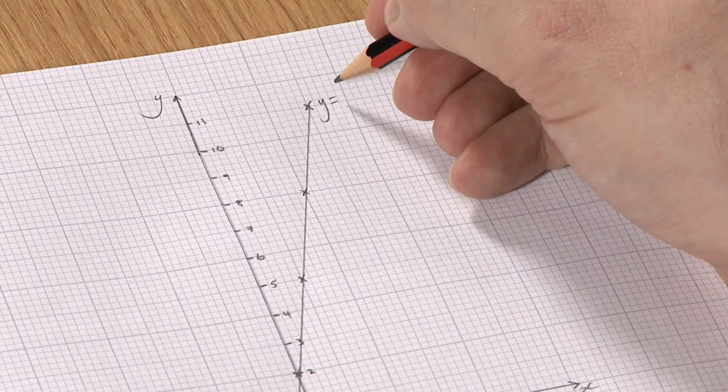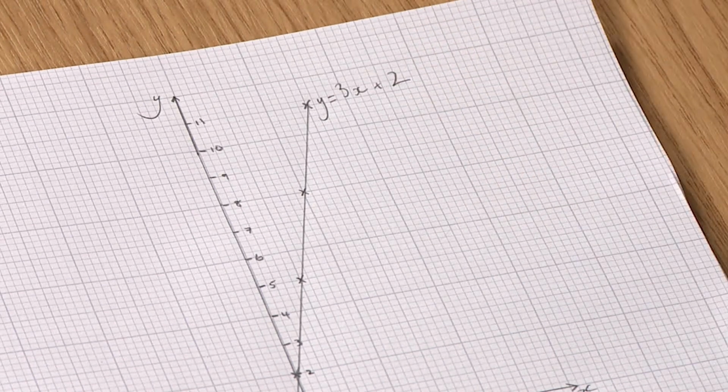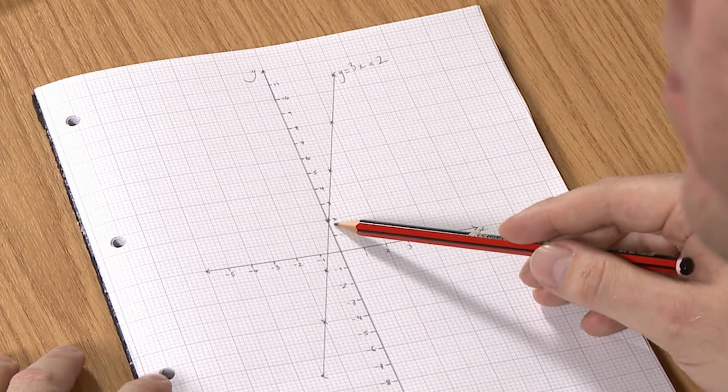We can now label our straight line with the equation they gave us in the question. So this represents y equals 3x plus 2. Now I want to draw your attention to some very important facts that we can notice about this particular straight line. The first one is where it cuts the y-axis. And you can see that it cuts the y-axis here at 2.